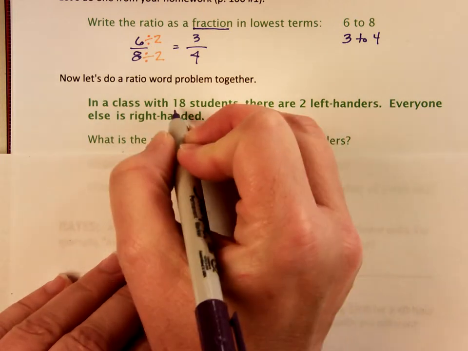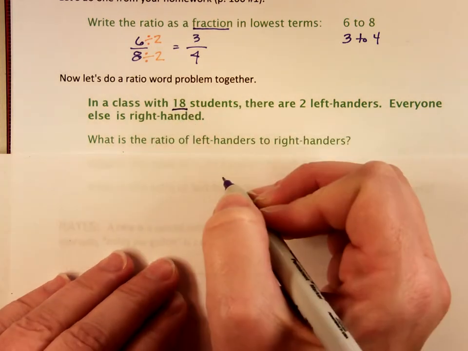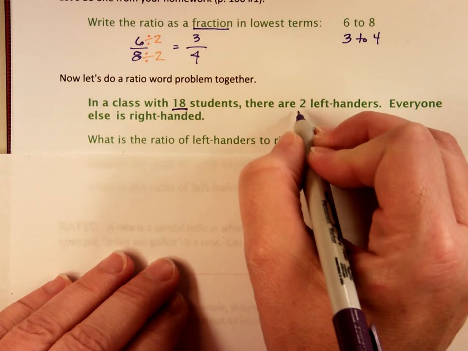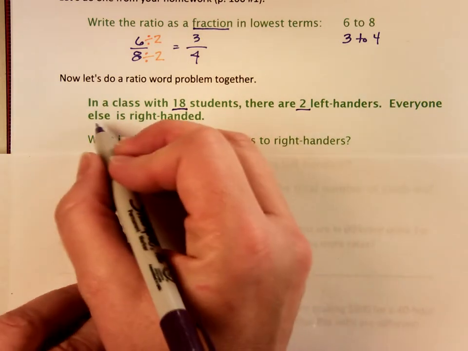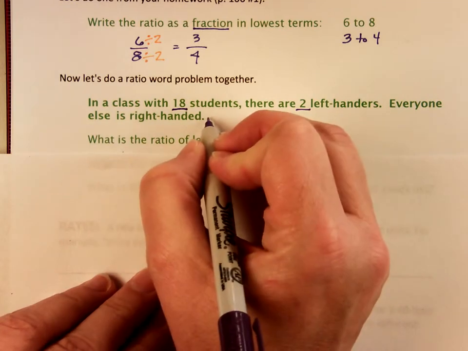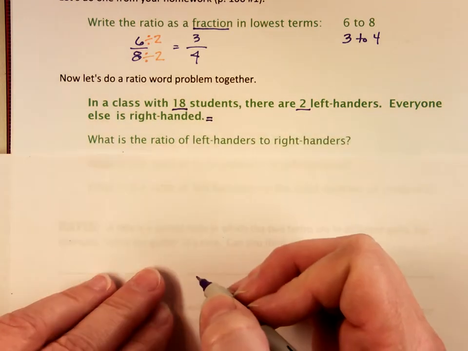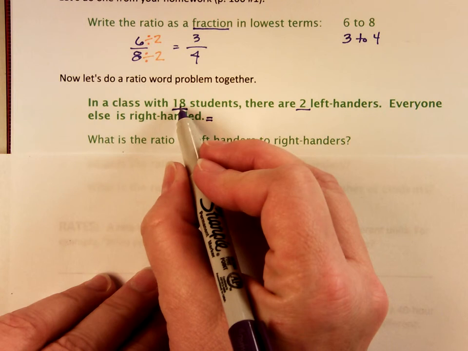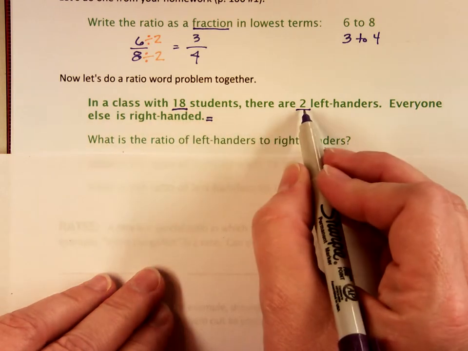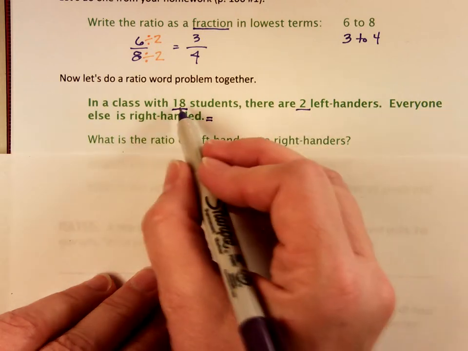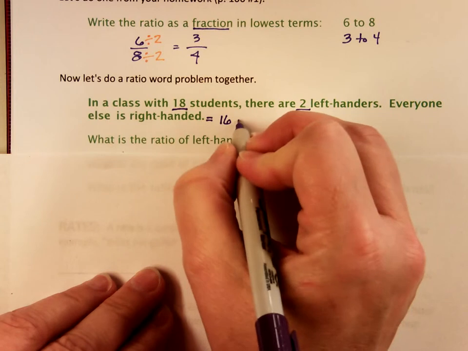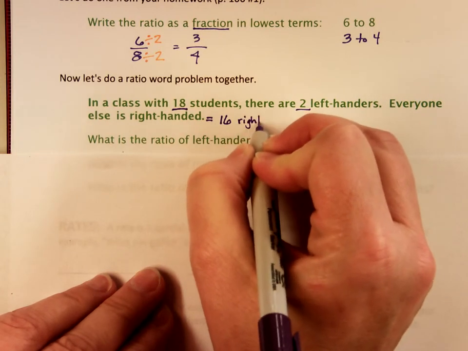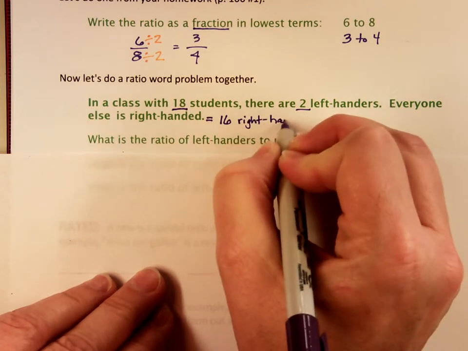I know there's 18 students in all, and 2 are left-handers. Everyone else is right-handed. Can we get a number out of that? 18 students in all, minus the left-handers, should leave me the number of right-handers. 18 minus 2 is 16. So 16 right-handers. It's nice just to have that up there.